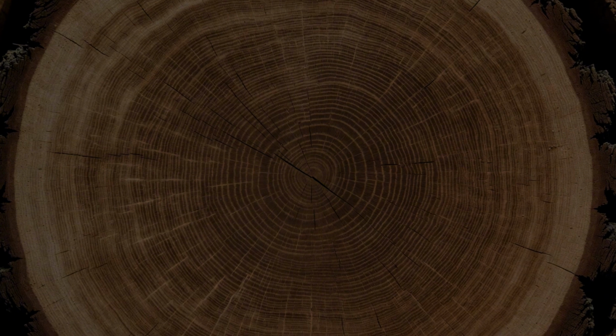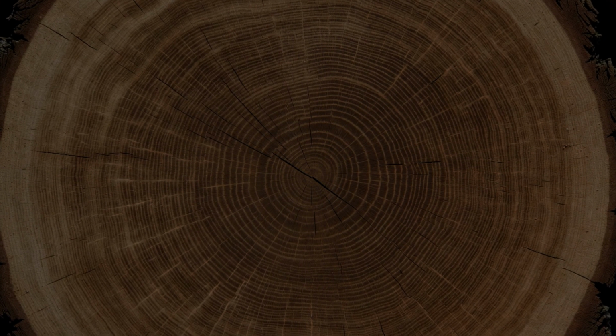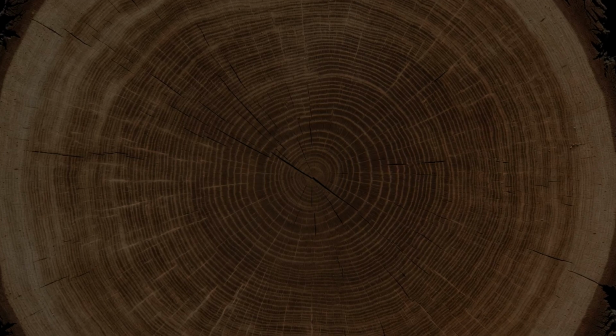The planks are placed within a climate-controlled kiln, where the movement of warm air is managed by a series of large industrial fans.